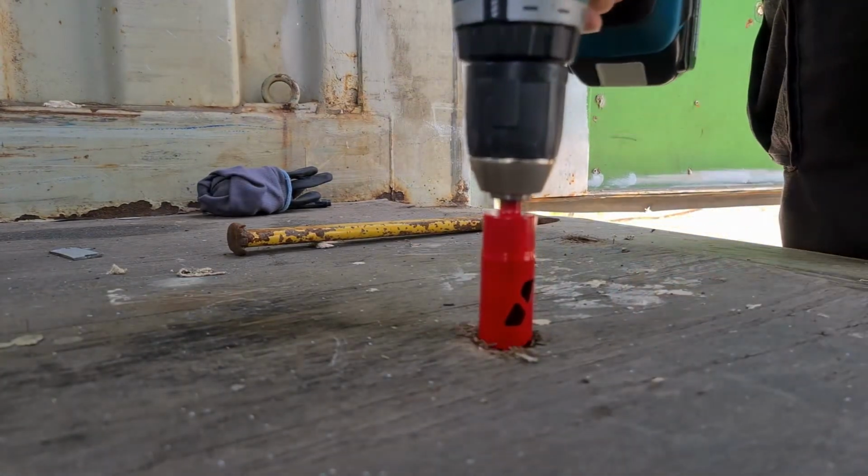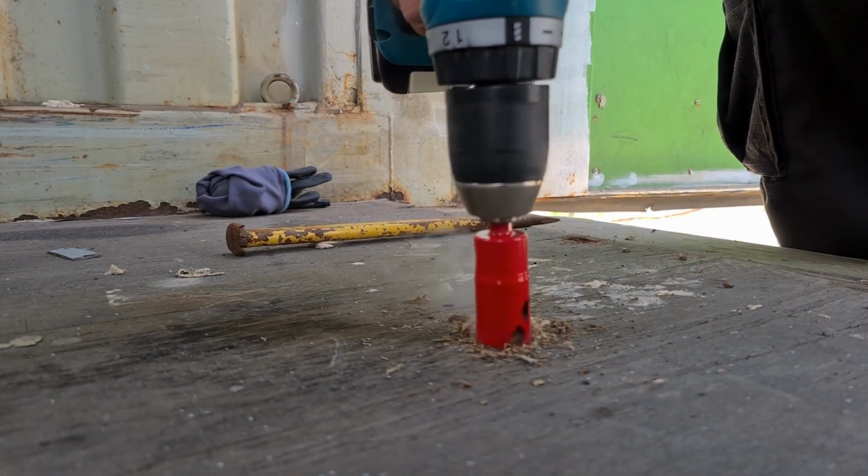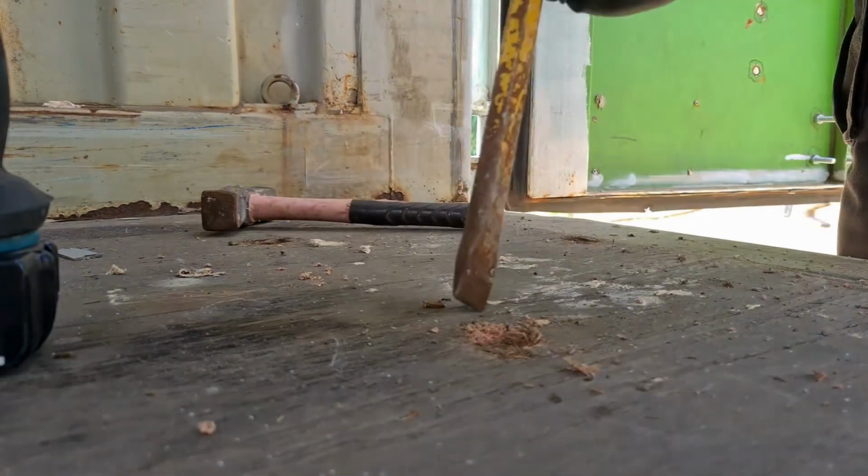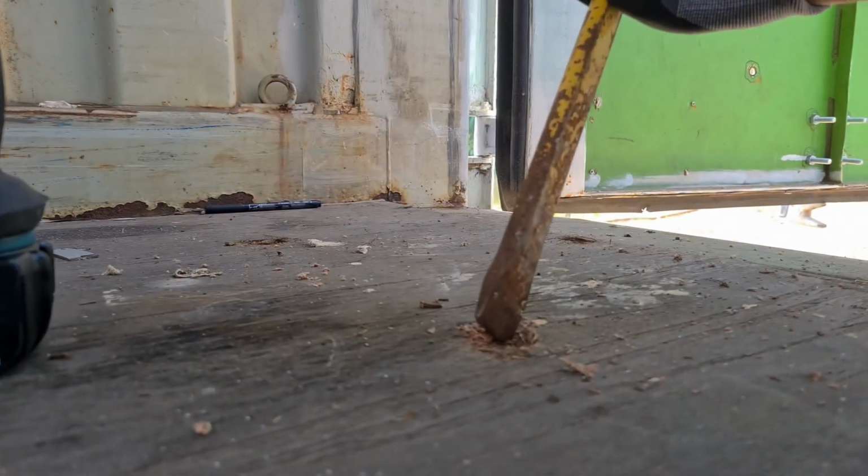To enhance the structural integrity of the containers, additional support beams may be welded into place.